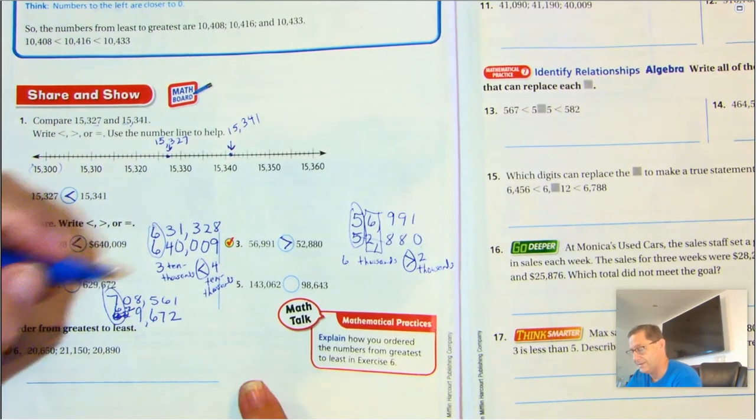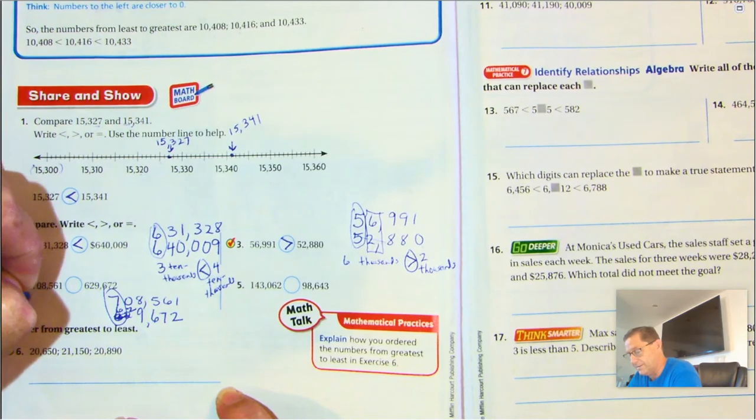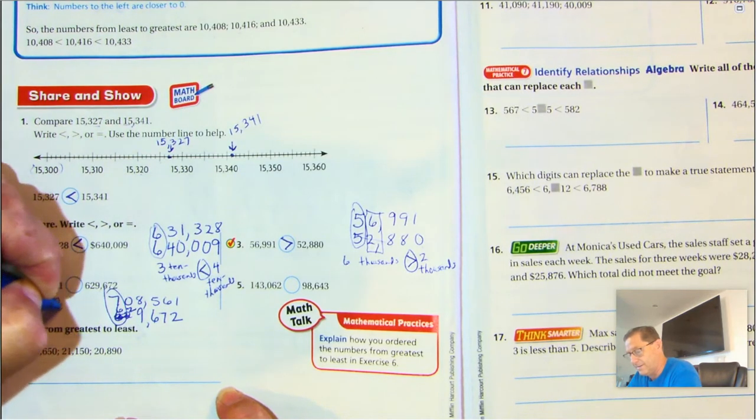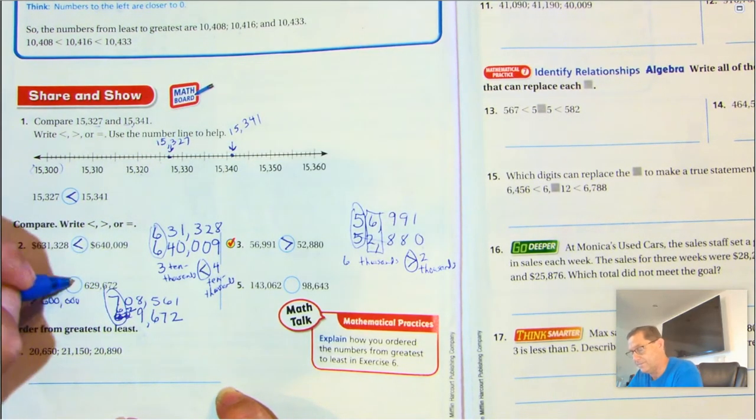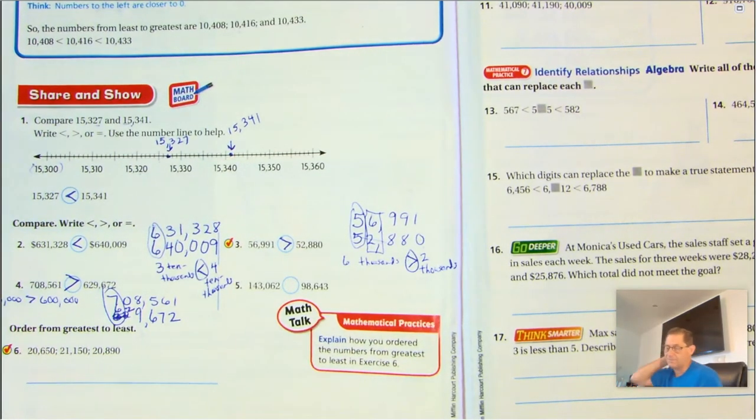And here we see that the 700,000 is greater than 600,000. So 708,561 is greater than 629,672.